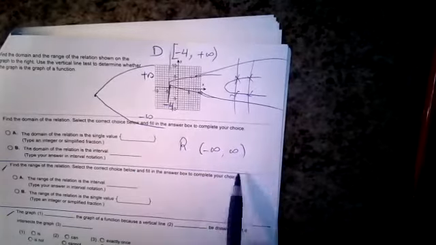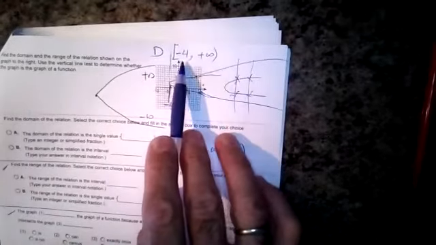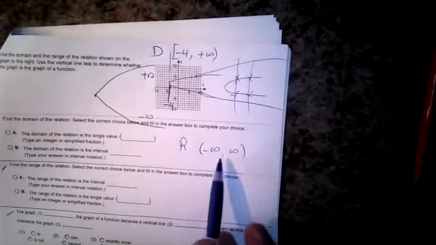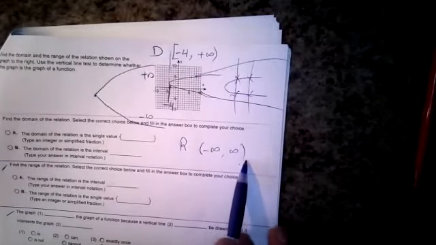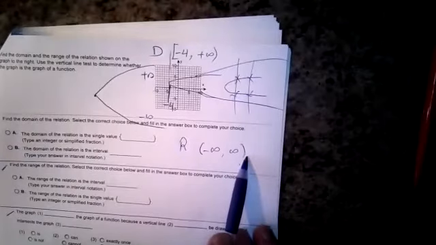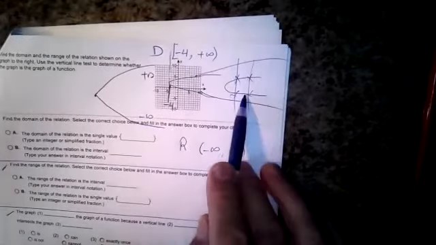And do not use the bracket for infinity, because bracket means you reach that point. When you put a bracket, it means -4 also is one of the answers. But for infinity or negative infinity, never use the bracket, because that means it is infinite. We won't get to that, okay? So this is domain, this is range, and it is not a function.